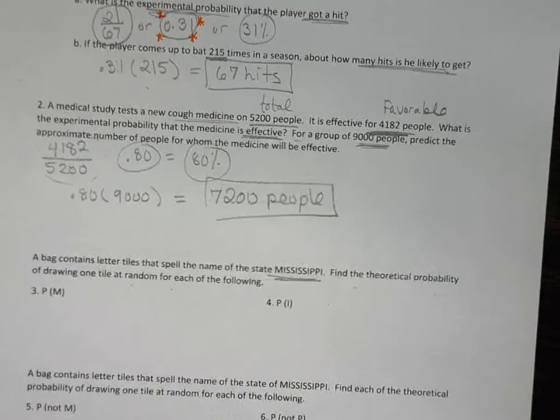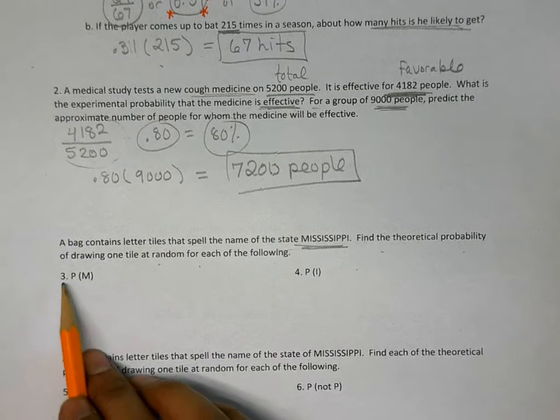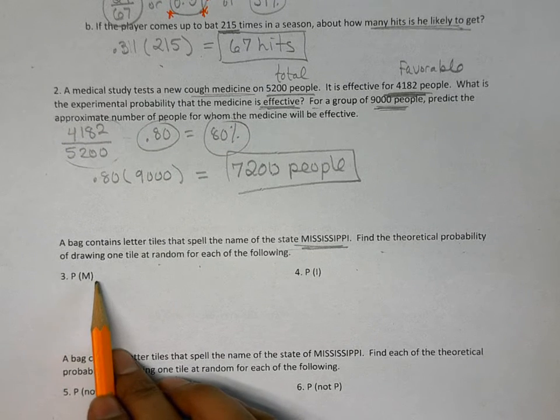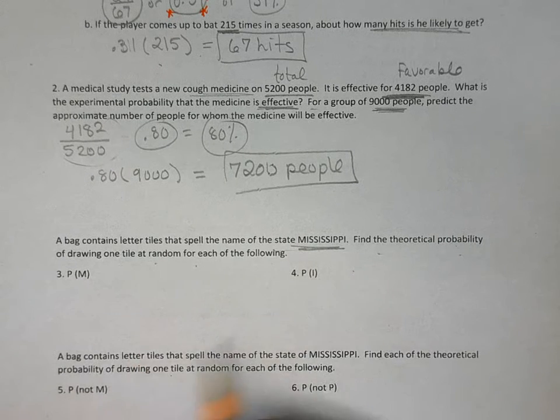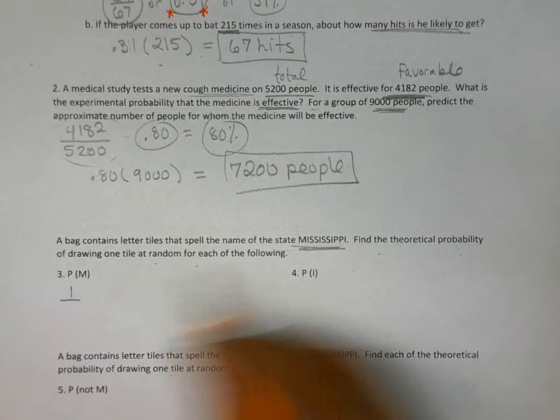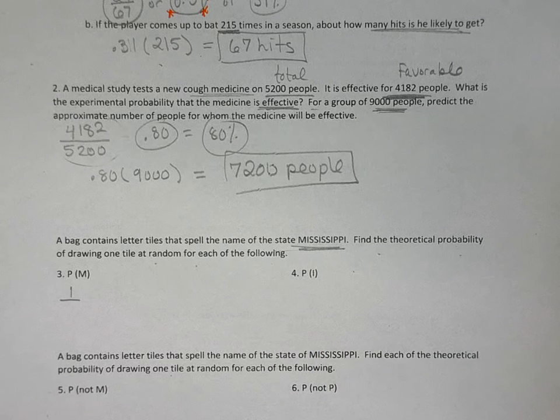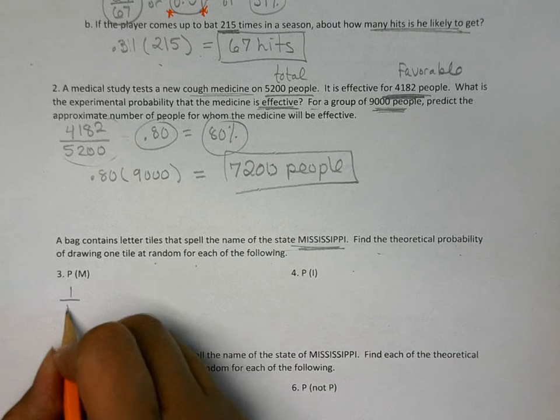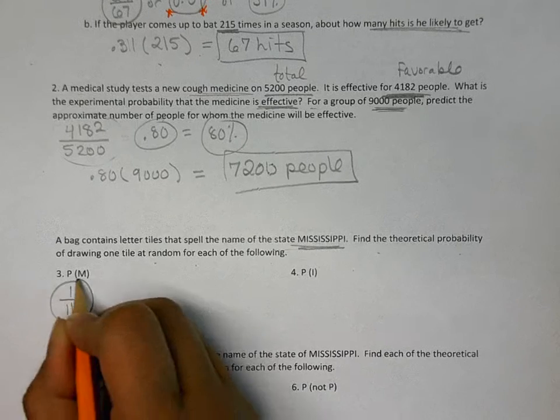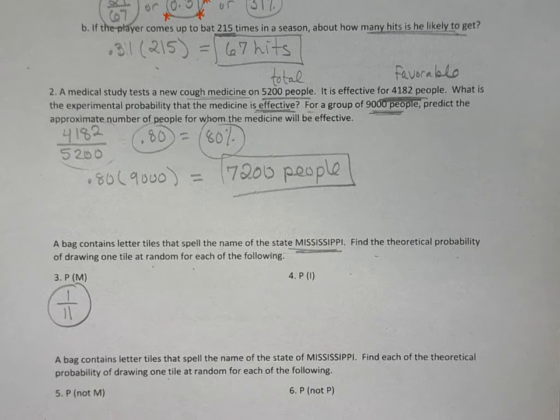P stands for probability. So what's the probability of drawing an M? How many M's do I have? 1. There's one favorable. Can you count the letters in Mississippi? 11. Now, with fractions like this, I typically leave it in fraction form. You can change it to decimal, but when it's small fractions, I leave it. It's up to you, though, and how you want to write it.